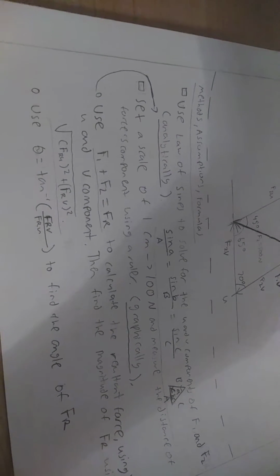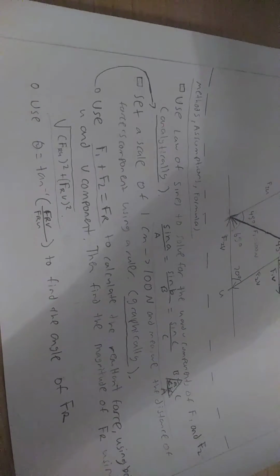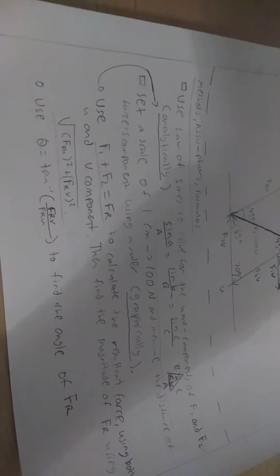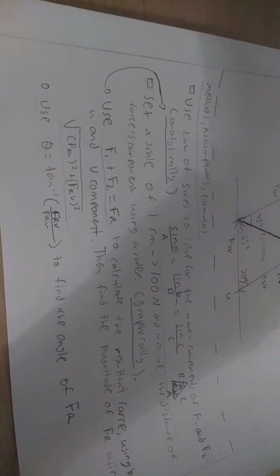Methods, assumptions, and formulas. So to solve for this problem analytically, we would use the law of sines. That would give us the U and V components of both of the forces, F1 and F2. And then to solve for the resultant force, we would first have to add the U components of both of the forces, and then add the V components of both of the forces, and that would give us the U and V components of the resultant force.